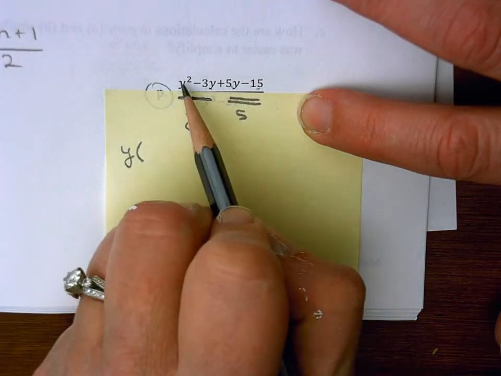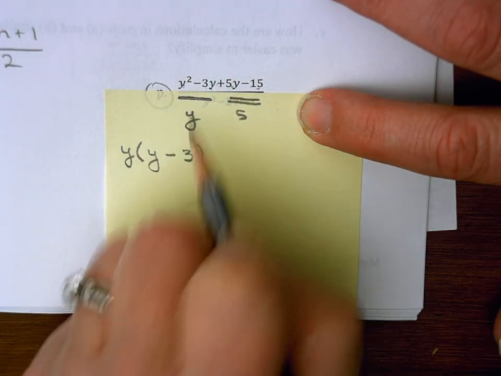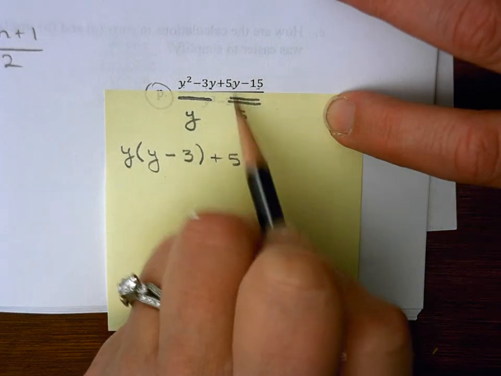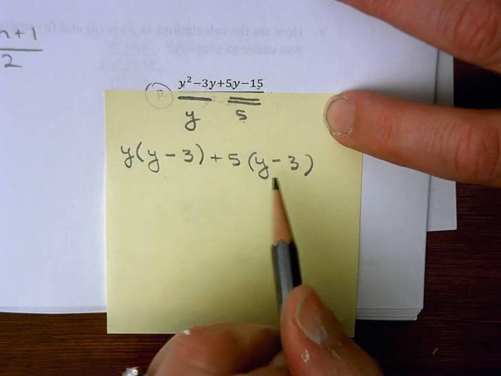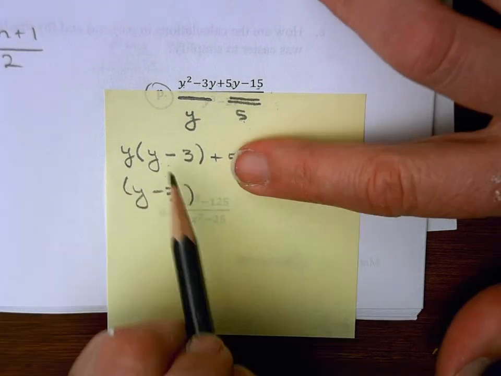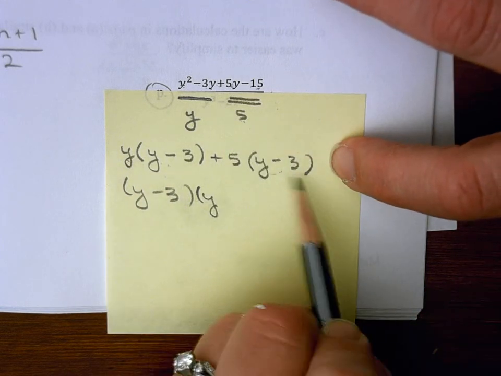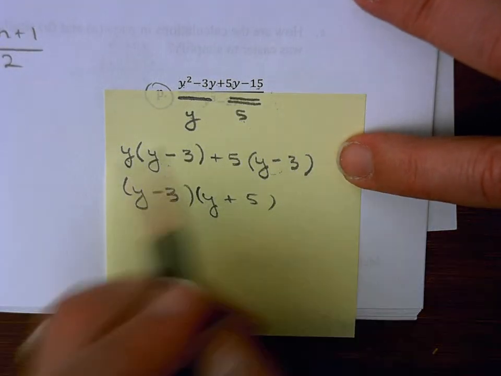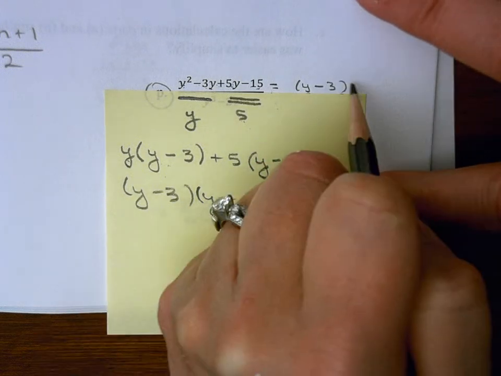So when I divide a y out, I'll have y squared over y, which is y. Here the y's cancel, leaving a negative 3. And then I'm taking out a positive 5. 5y divided by 5 is y, and negative 15 divided by 5 is negative 3. My common factor is y minus 3. When I take a y minus 3 out of this group, I have a y left. When I take a y minus 3 out of this group, I have a plus 5 left. So then my numerator factors to y minus 3 and y plus 5.